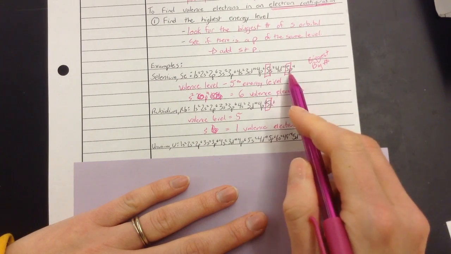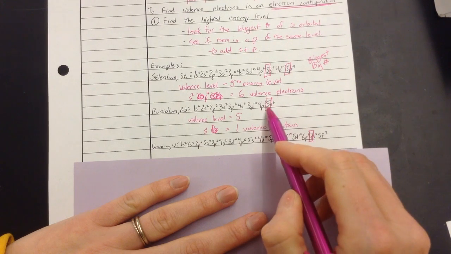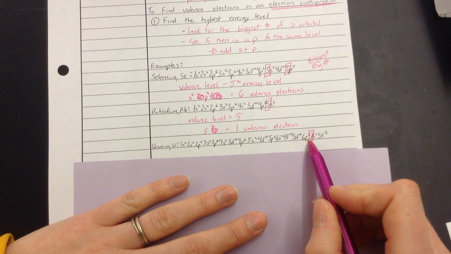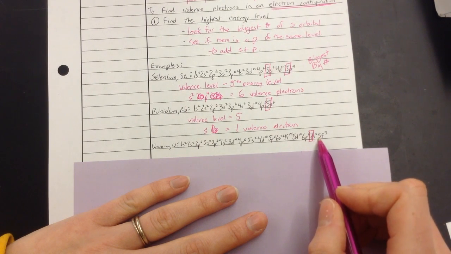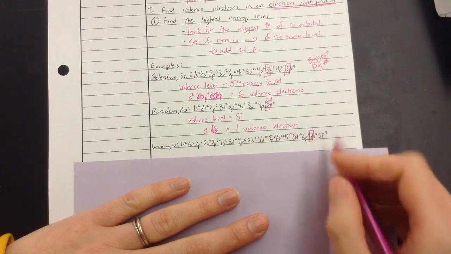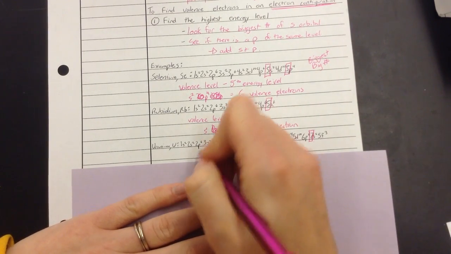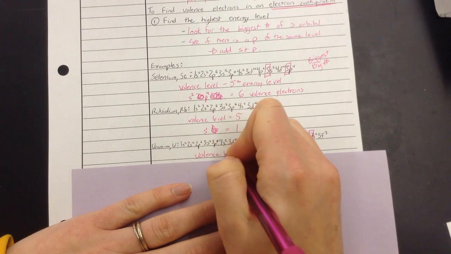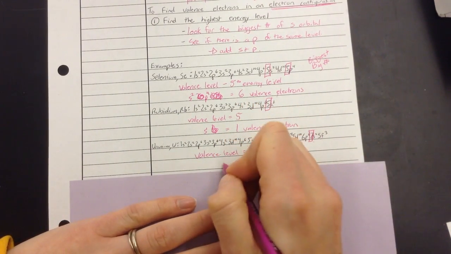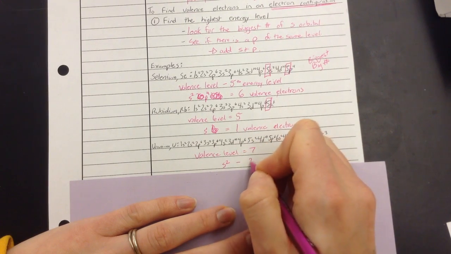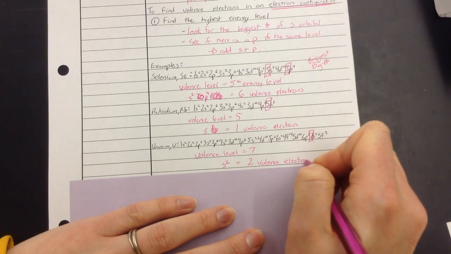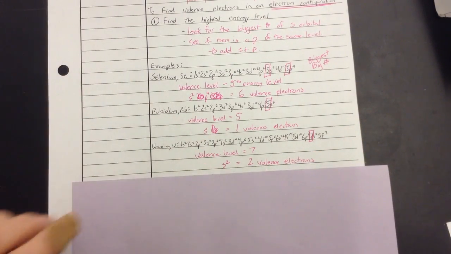Now, here I have the 5 on the end, and here I've got the 5 on the end, and here I've also got a 5 on the end, but the highest energy level is not the one at the last. It's not the last of the electron configuration, it's just the biggest big number. So my valence level here is level 7, and it says S2, which means I have 2 valence electrons. So that's how I find it from here, okay?